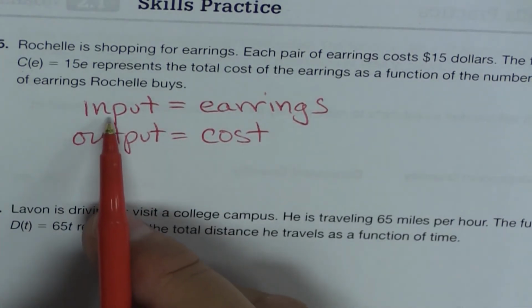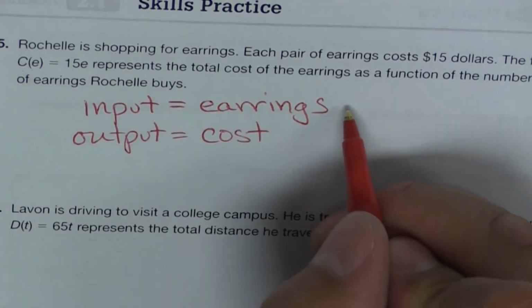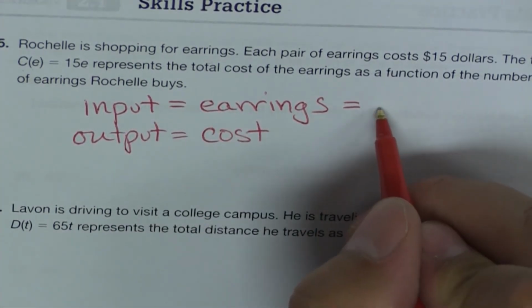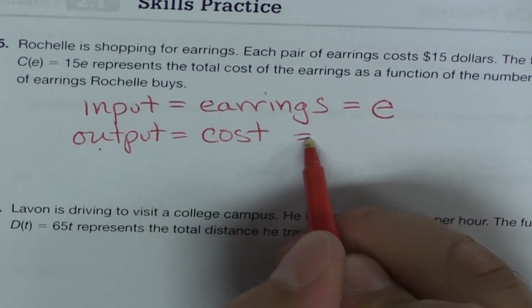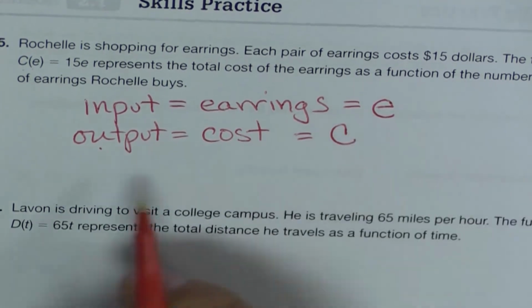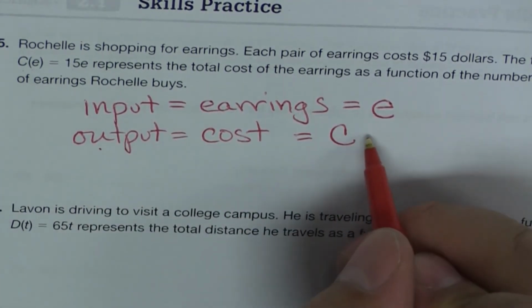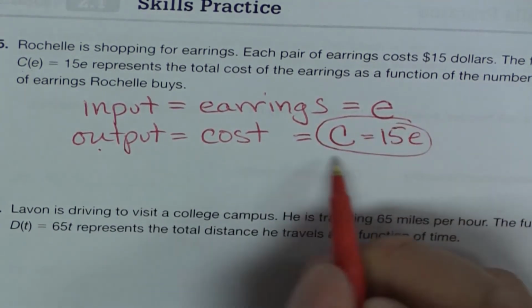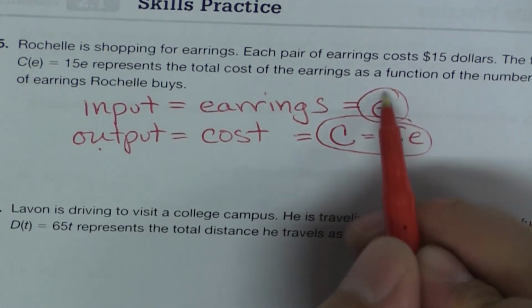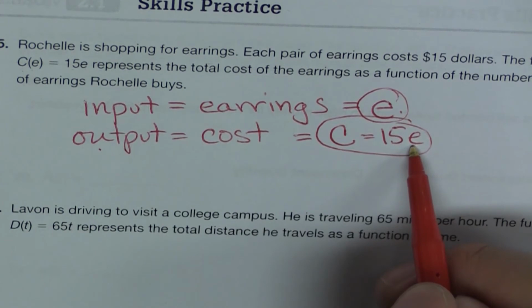I think they wanted to know what the input value was, and it was earrings. We're going to associate that with the variable E. The output is the cost. We're going to associate that with the variable C. And then the cost is equal to $15 multiplied by E. So this is going to be our output value. This is our input value, output value.